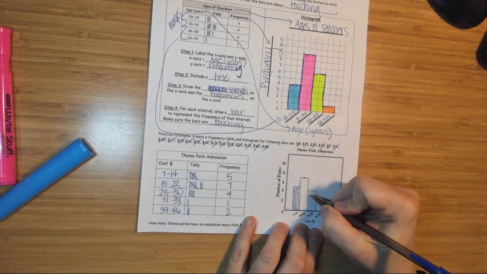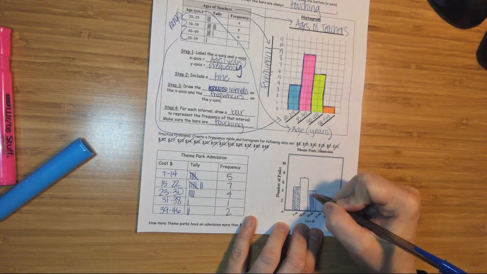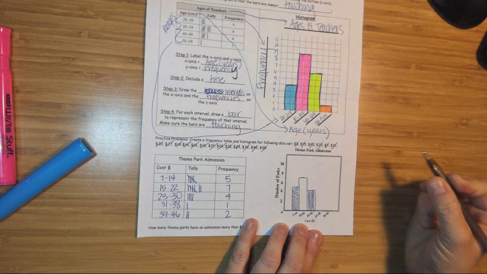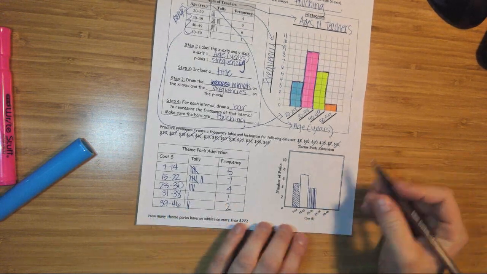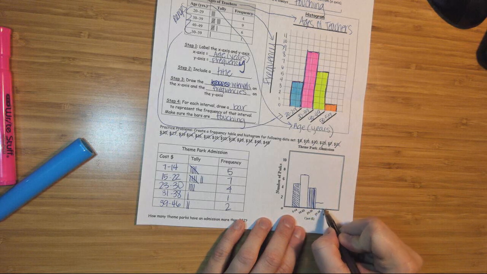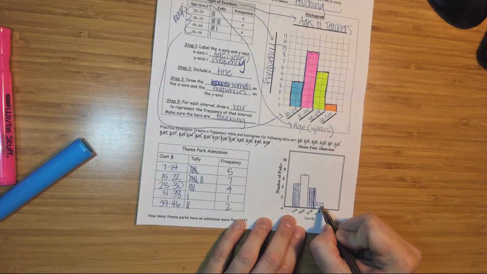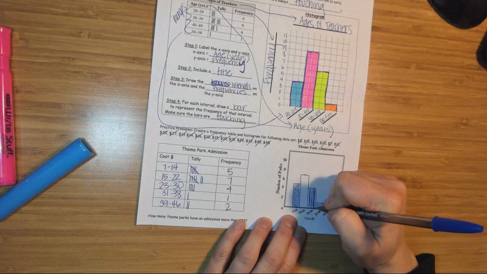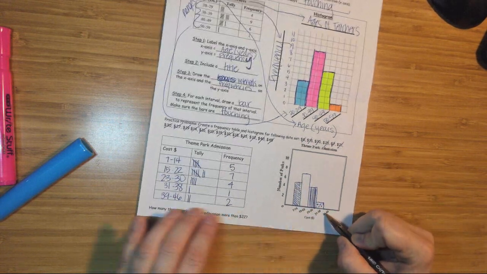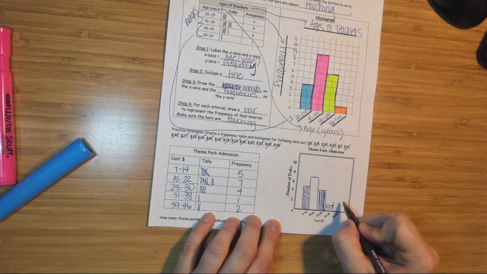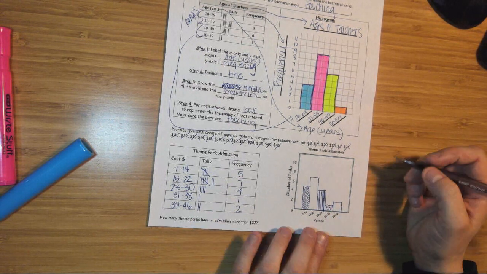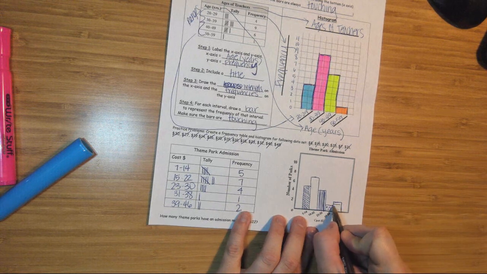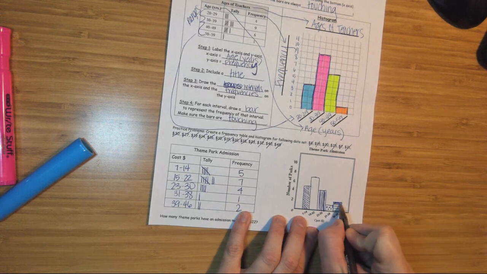I'm going to do this one in vertical lines, just so it looks different. 31 to 38, there's only 1 of them. I'm going to do this in polka dots. And then 39 to 46, there's 2, so I'm going to extend up to 2. And this one, I think I'll do horizontal stripes.